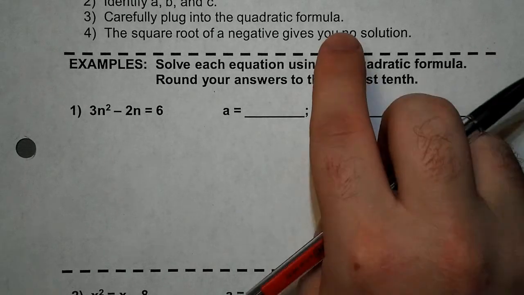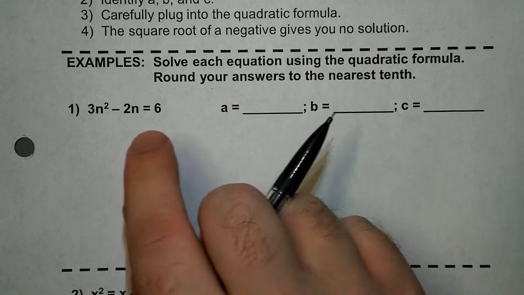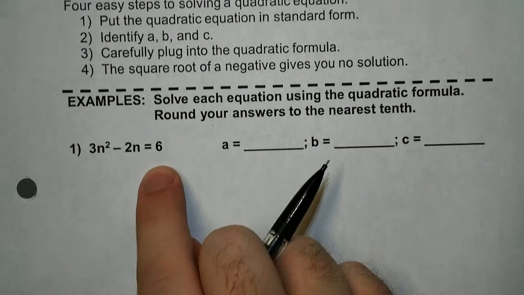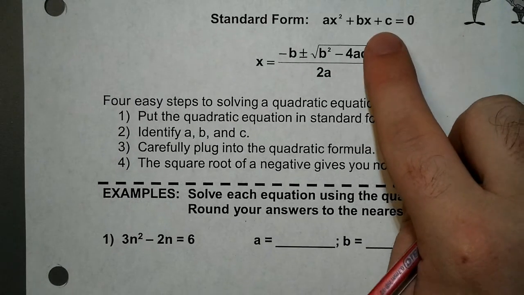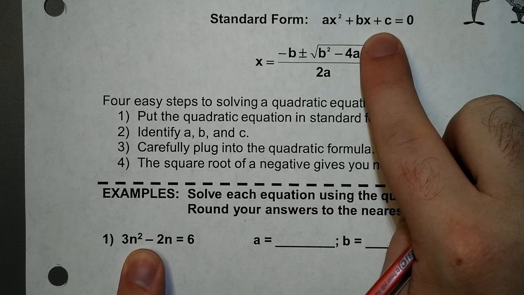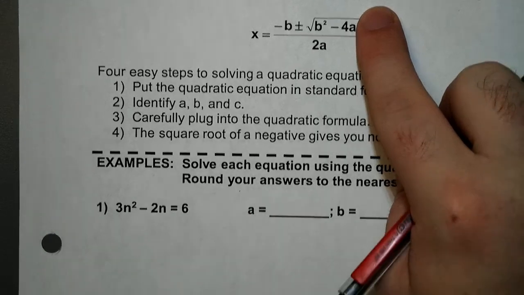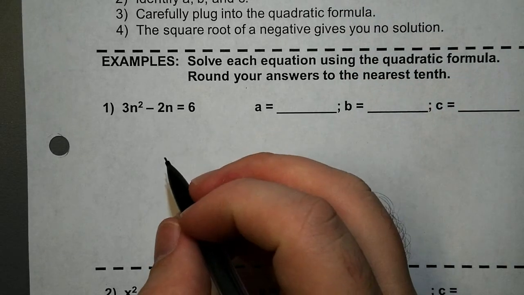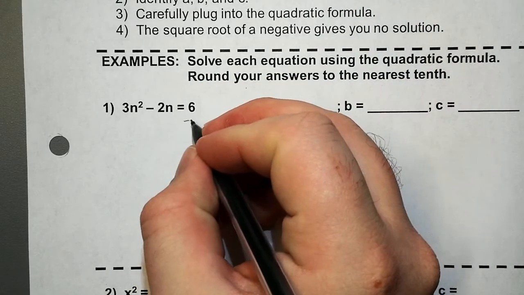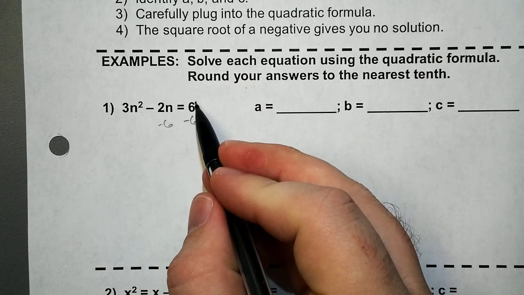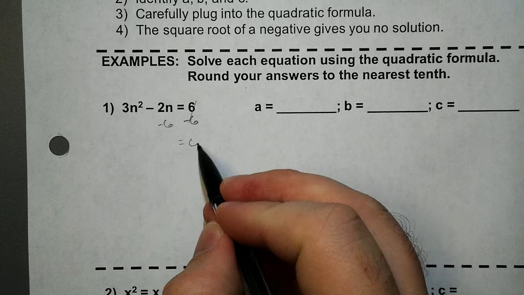Solve each equation using the quadratic formula, rounding your decimal answers to the nearest tenth. Now, look at your equation first. Is this in standard form? Look at standard form, look at your equation. No, it's not, because it doesn't say equals 0. We've got to move the 6 over. How do we move the 6? Good, subtract 6. Now, we have 6 right here. 6 minus 6 is 0, so we'll get this side equals 0.